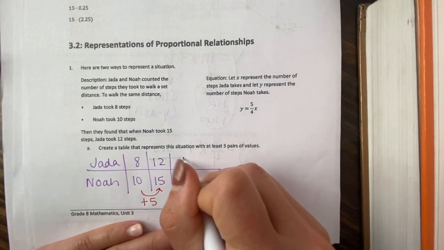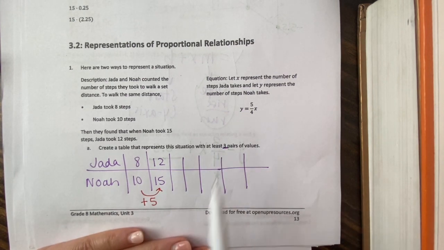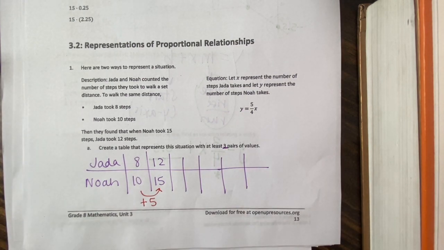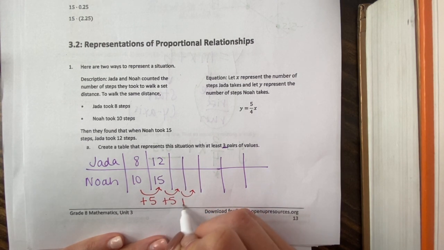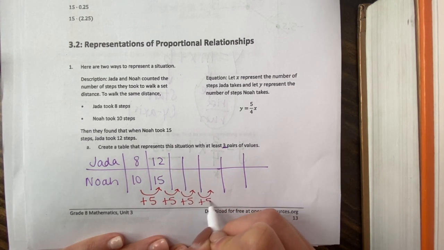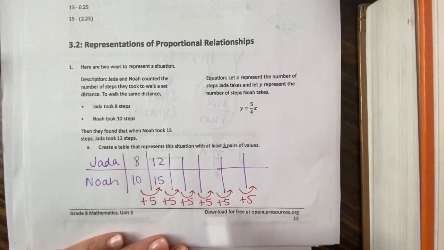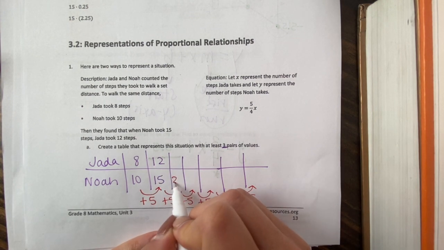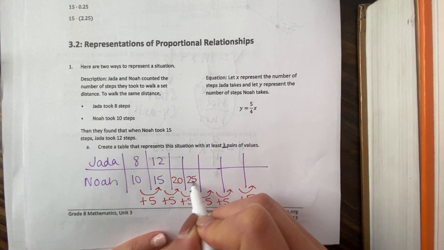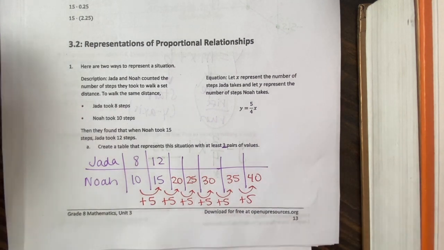So if we continue our table, and you can do it for however long you want. It says at least 3 pairs, so you don't have to do too much, but you can do as much as you want. So then it's going to keep going up by 5. That's the only thing we know, that his distance changed by 5. So you can keep doing that for as long as you want. All right, so 10 to 15, 15 to 20, 20 to 25, 30, 35, and 40.